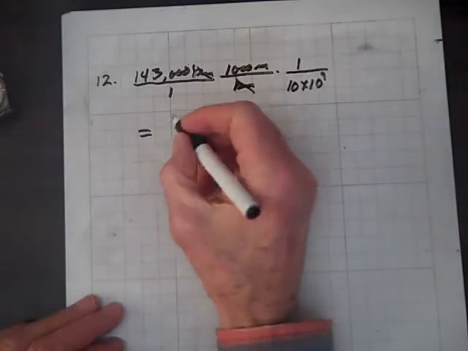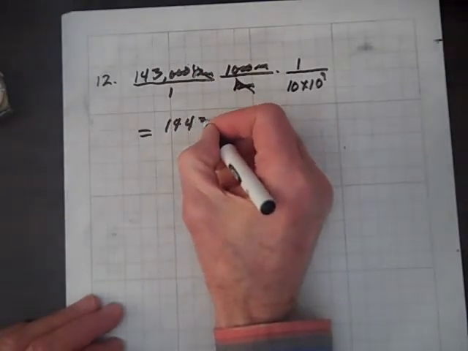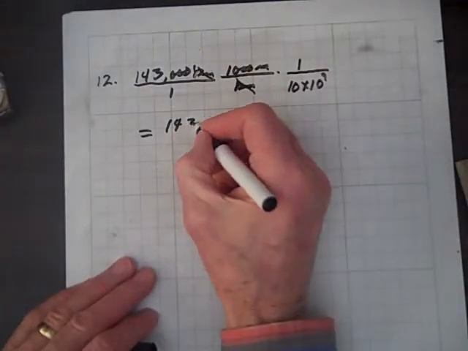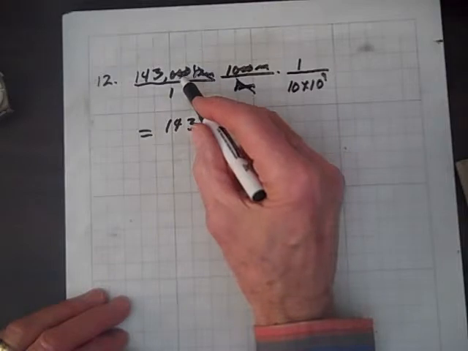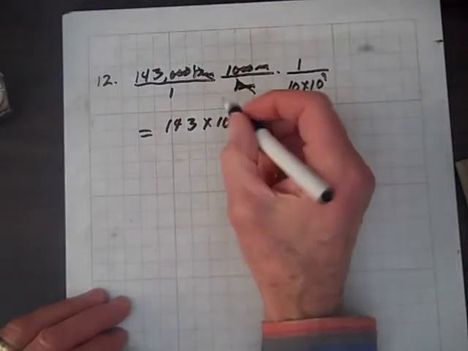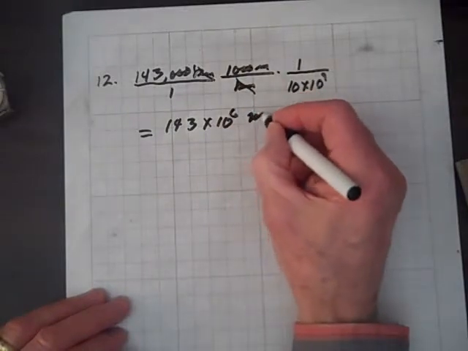So we have 143, and let's see, times 10 to the, we have a total of 6 zeros here, 6 meters.